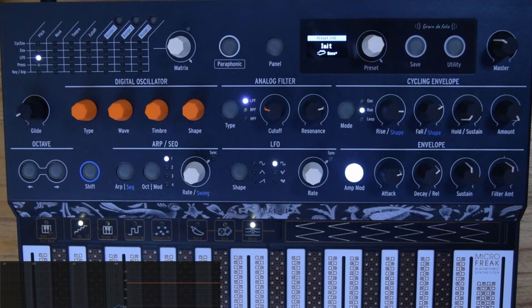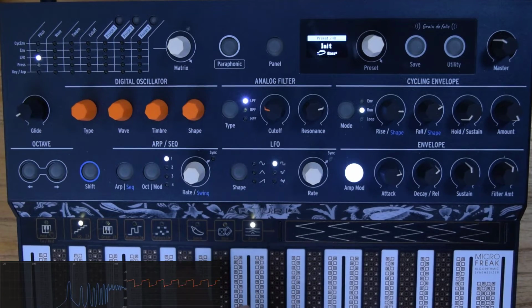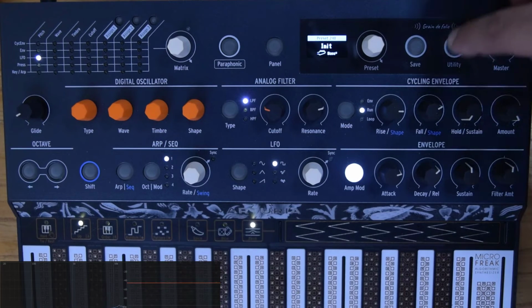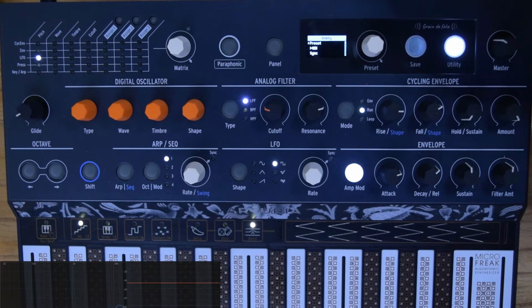Now, sometimes this is just cool, but in this case, it's just creating me a problem. Because when I play a key, the pitch could be up or it could be down depending on where the LFO is. So sometimes you don't want this behavior. You can change this. If you go to utility, right here, you can have a lot of options right there.